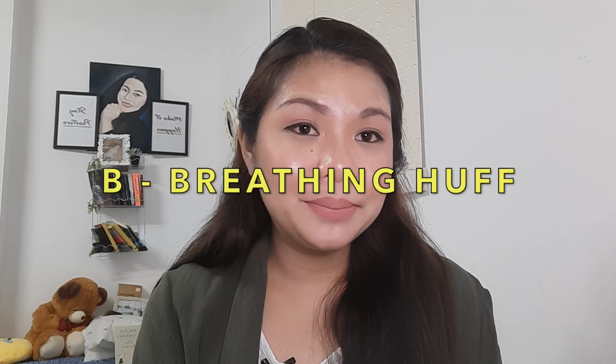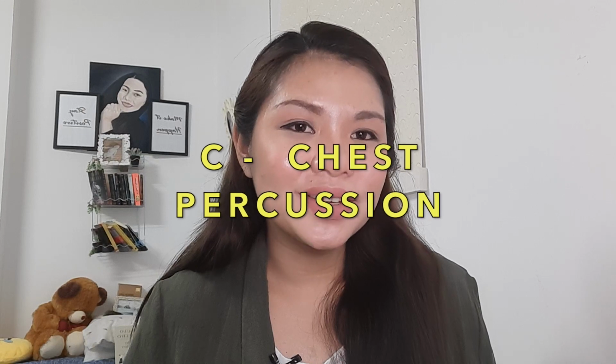So A, assessment. Letter B, apart from the supportive treatment, is breathing help. As I've mentioned earlier, you first need to assess the patient in order to give supportive care. And since COVID-19 presents pneumonia symptoms, you need to improve the breathing of the patient. So do breathing help. Letter C, chest percussion. Later on, the patient will develop a lot of discharges. So you really need to assess and give a supportive intervention, and one of these is chest percussion.